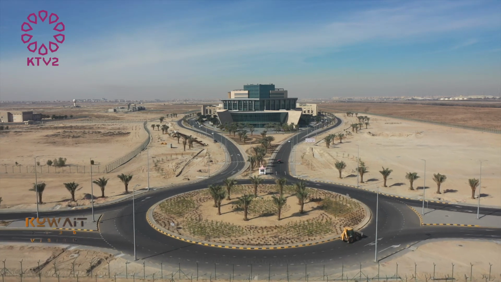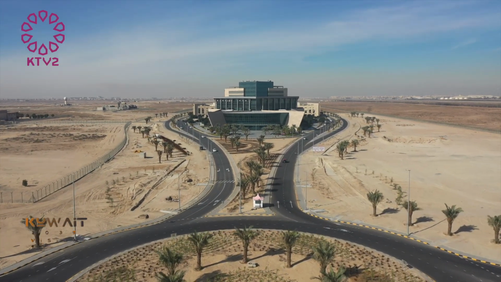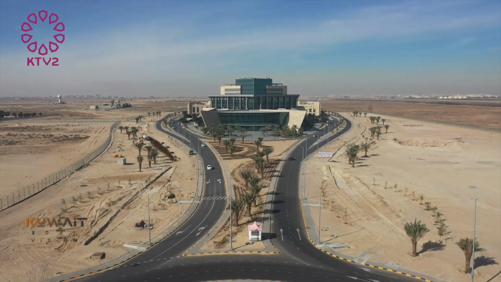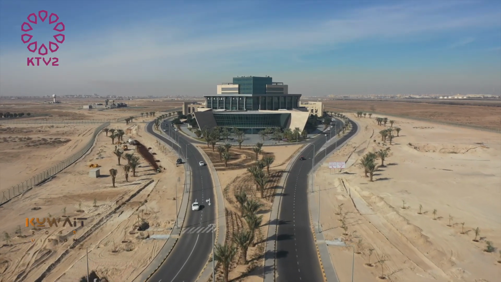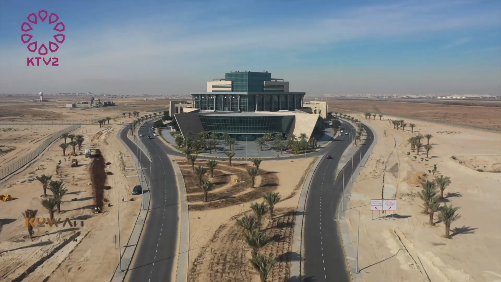This project is considered one of the most prominent projects of the Civil Aviation Administration, contributing to support and strengthen the state of the new Kuwait 2035.